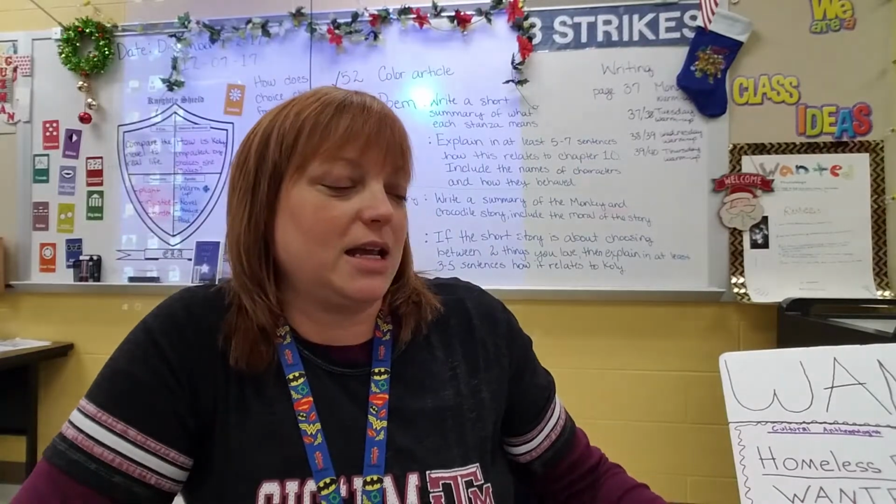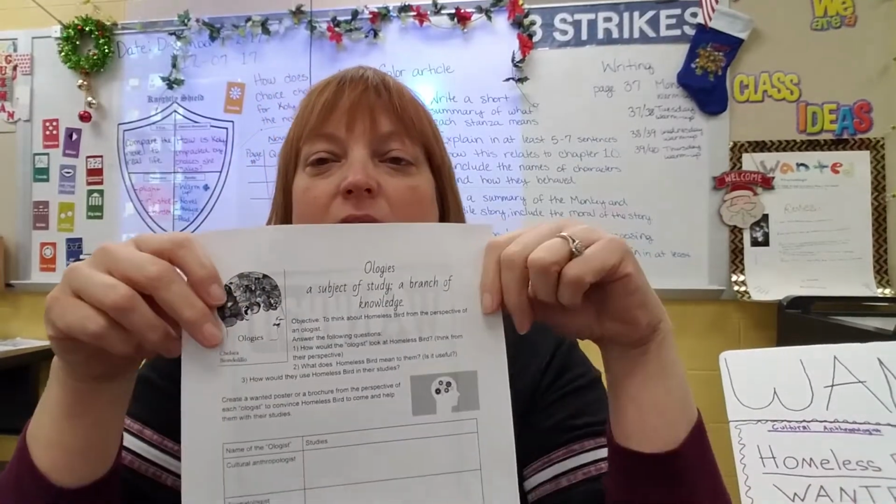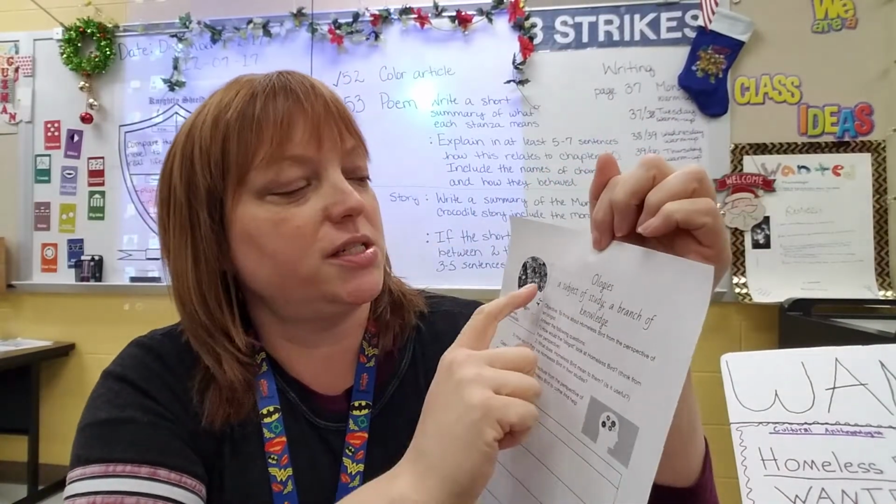One of the ways we do that is through ologists or through ologies, like the study of something, or the scientist who is the studier of, okay? So I give my students a little handout, or I did this last time for this activity, and I talked about ologies and what they are. It's studying something or a branch of knowledge. And then I told them that their objective was to think about the novel that they're studying, and we happen to be studying a novel called Homeless Bird by Gloria Whelan, from the perspective of those ologists.